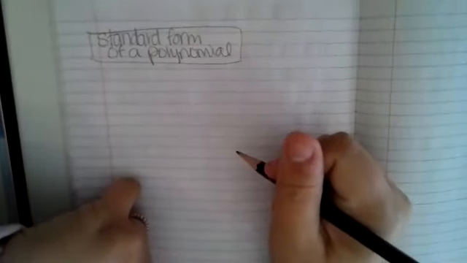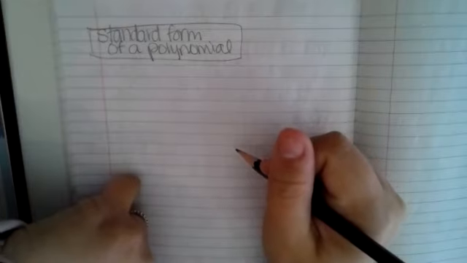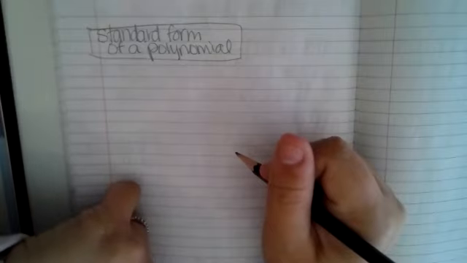Okay, so standard form of a polynomial would be a polynomial in one variable.